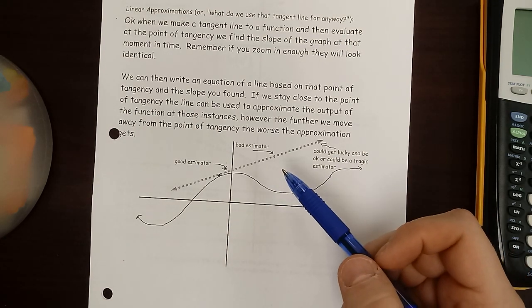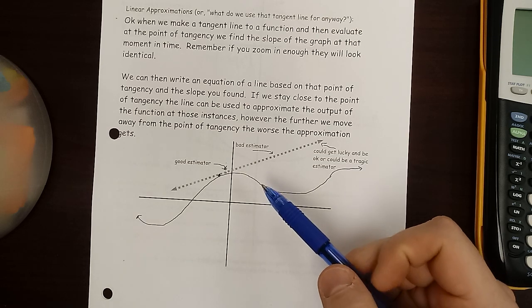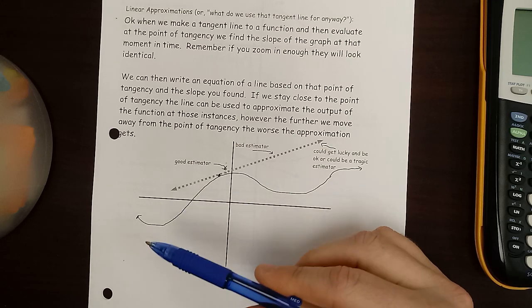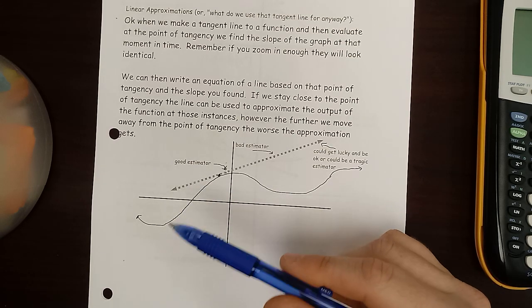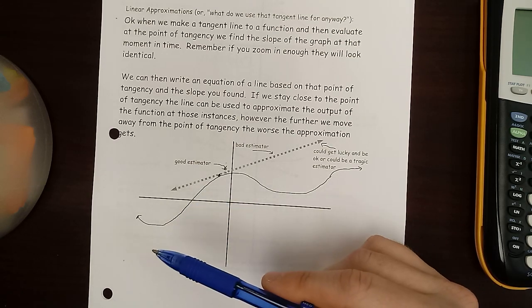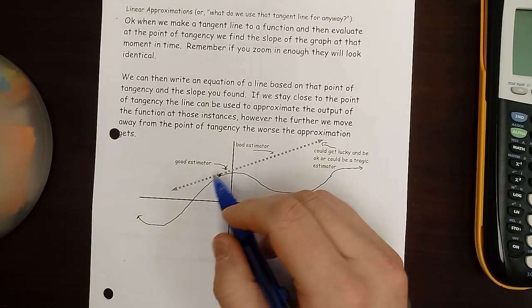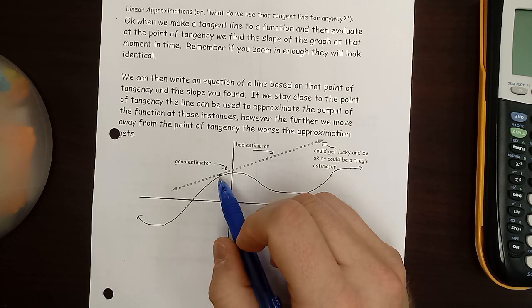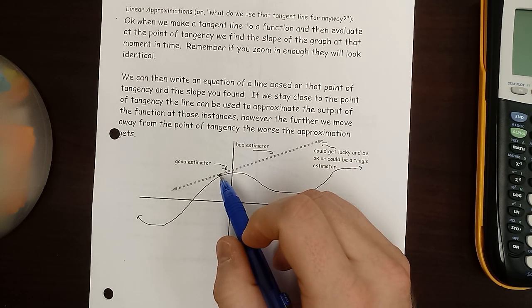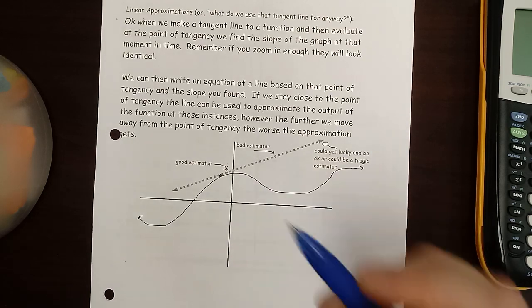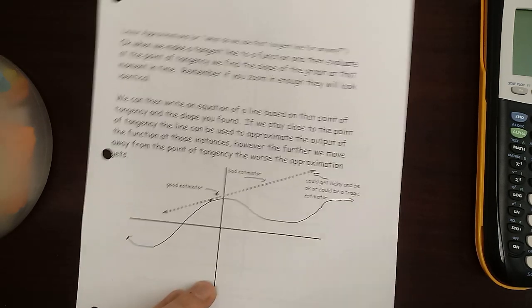So if we're trying to get close to something and we don't care about it being 100% accurate, which most scientists and engineers, very, very close is good enough. So we're gonna use this sort of thing to make estimations when hard calculations are undesirable.